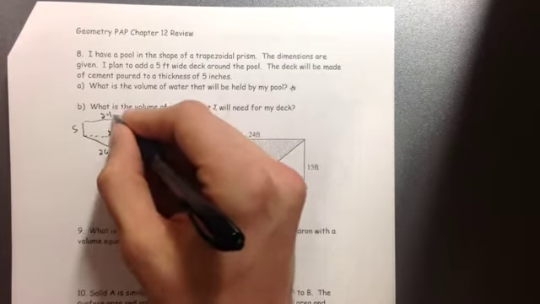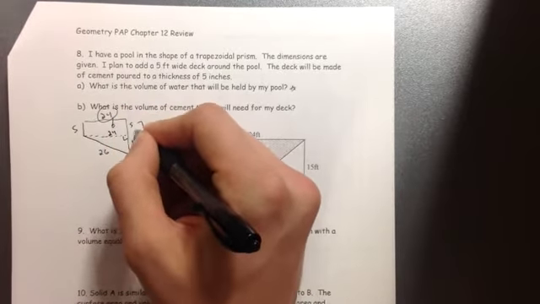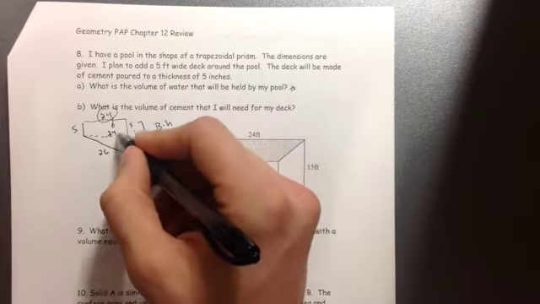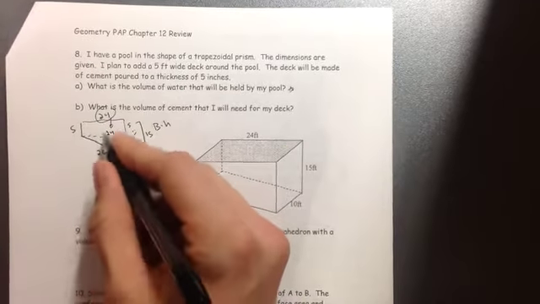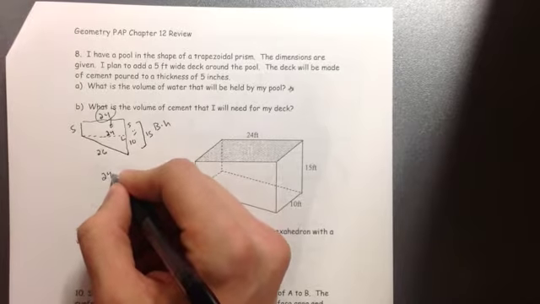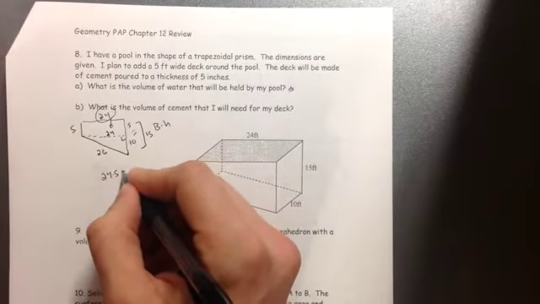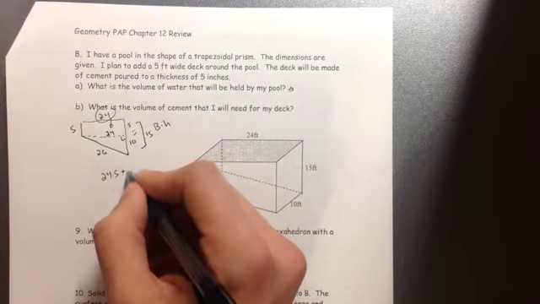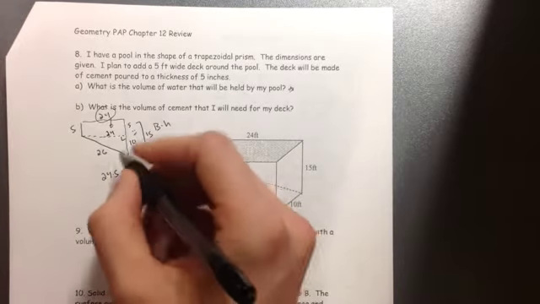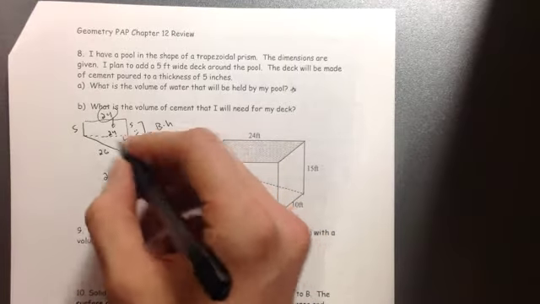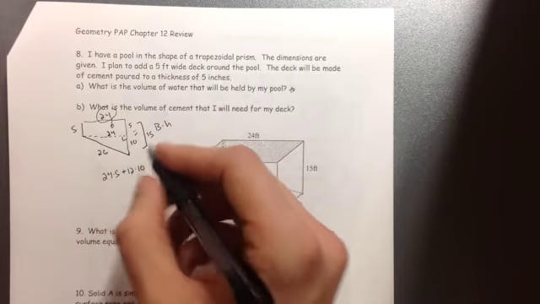Well, really you didn't need that because you could just take this bad boy and move it down. But I just like to show off sometimes. Anyway, I've got a rectangle that's going to be 24 times 5. That's the area of that rectangle. I've got a triangle that's going to be 24 times 10 over 2, so just 12 times 10. This is the area of my base, all right? Area of the rectangle plus the triangle.